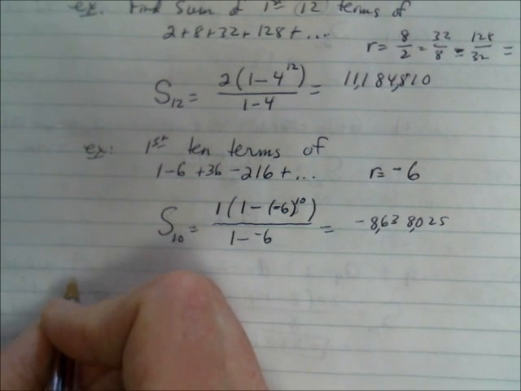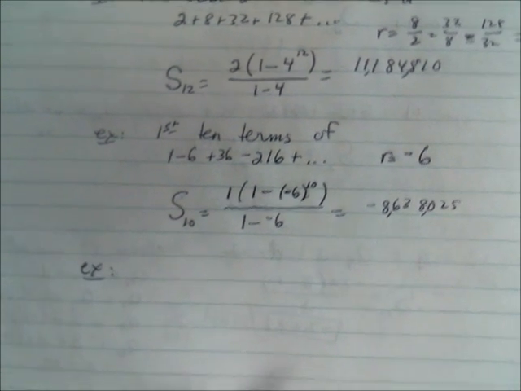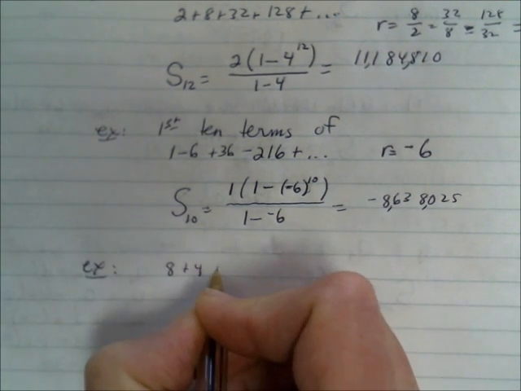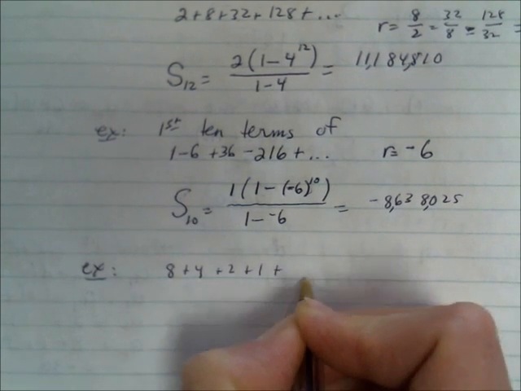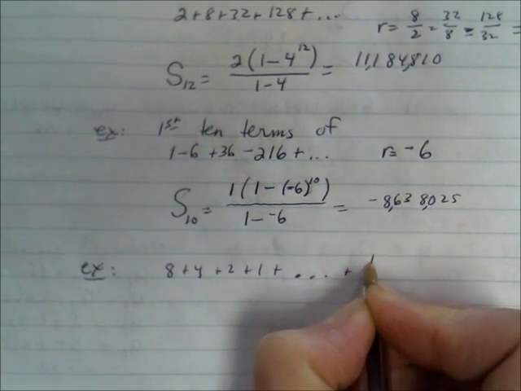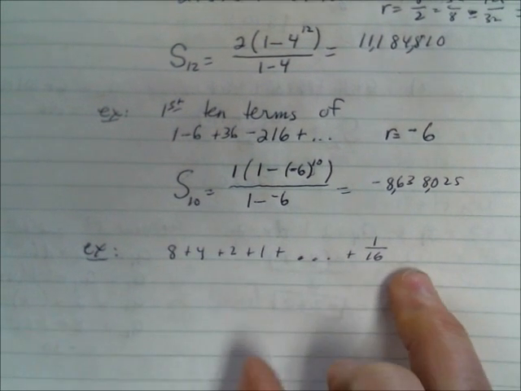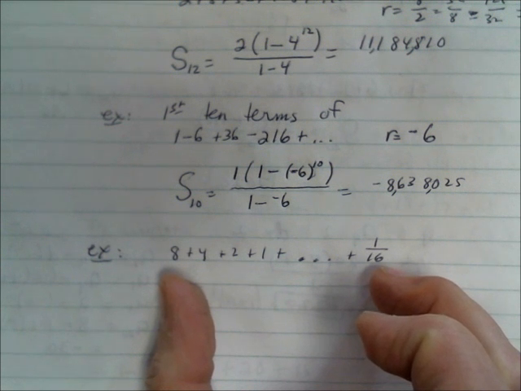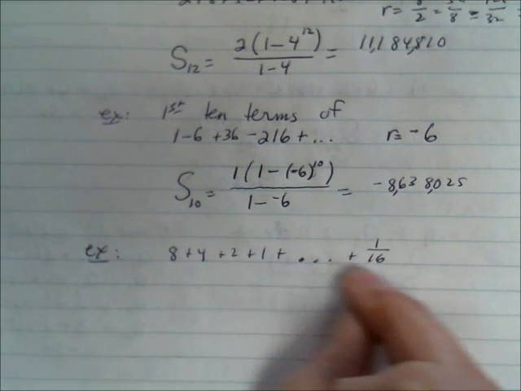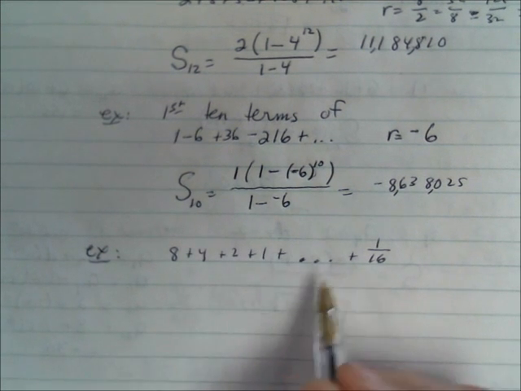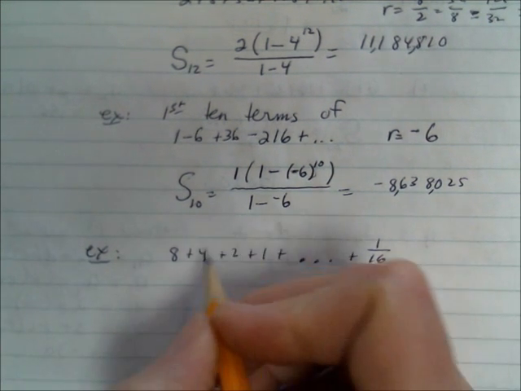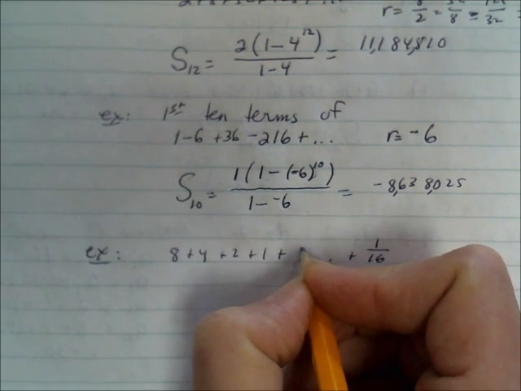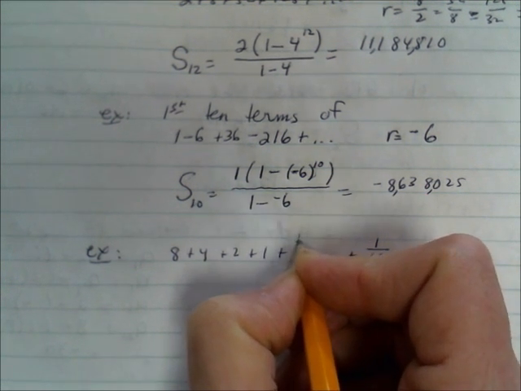And then the last example I'll give you for the geometric series is, let's say we're asked to add 8 plus 4 plus 2 plus 1 plus dot, dot, dot plus 1 over 16. Well, we don't know how many terms are in this geometric series, but since it looks like it's pretty easy to compute the next, let's just fill it in ourselves. So it looks like we're dividing by 2 to get to the next. So this next term would be 1 over 2.